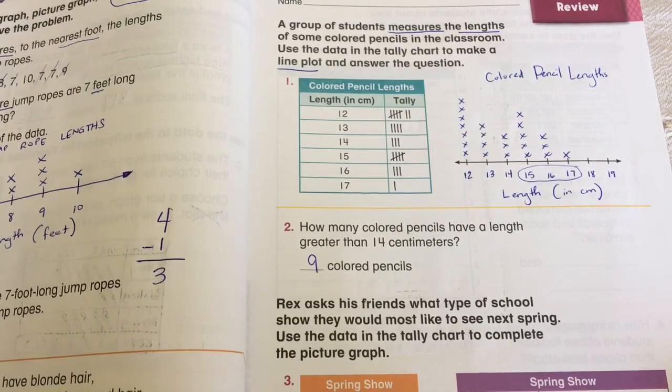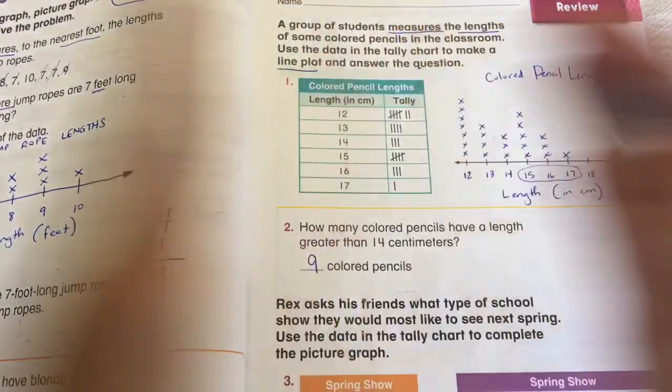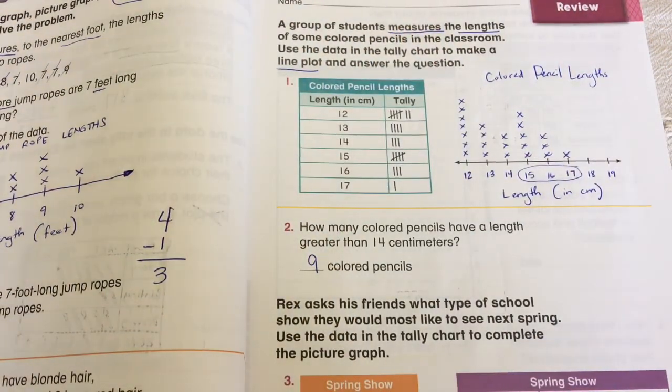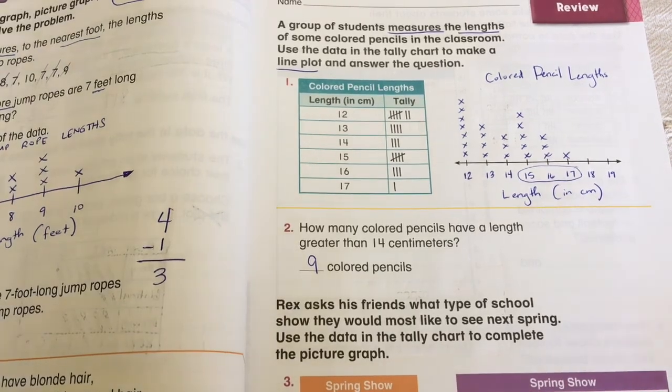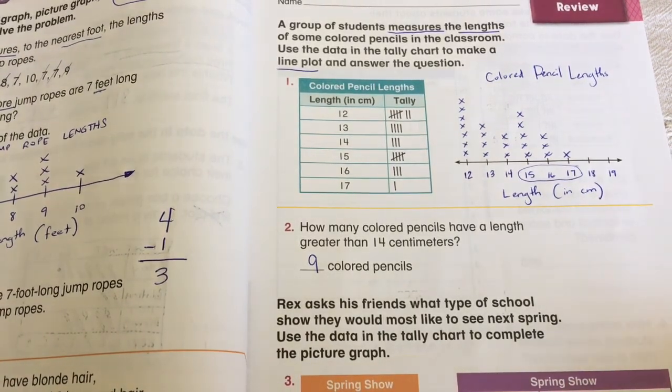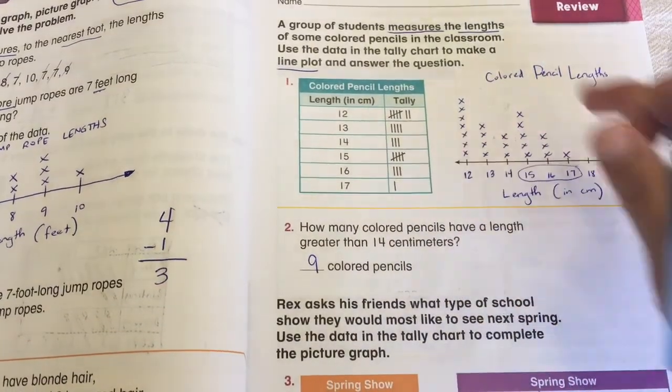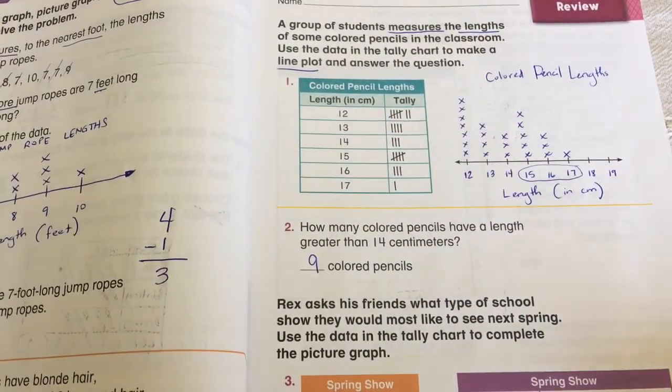Did you get that? I hope so. Yay! If you didn't, then go back, take a look at it, and change your answer. Make sure you understand why. If it means rewind, go back and see what I just said.